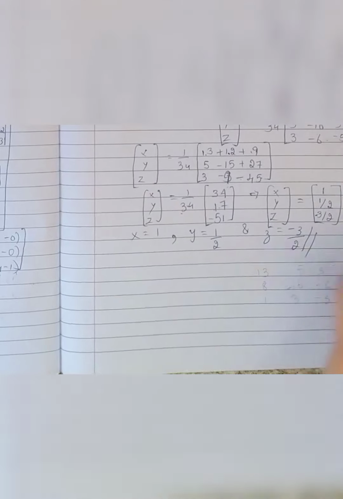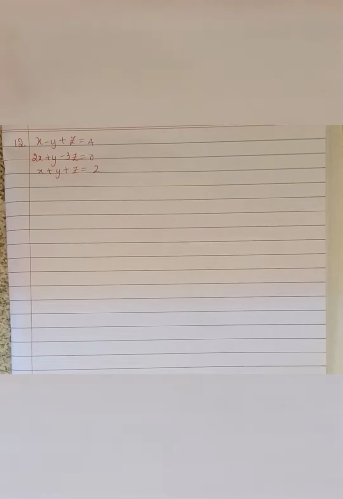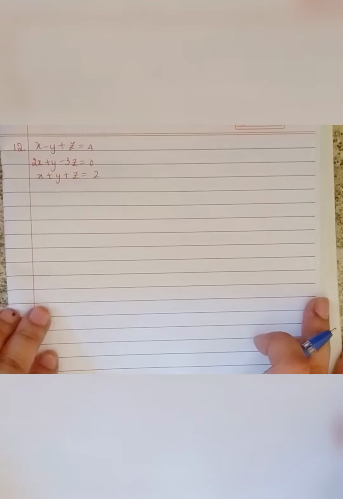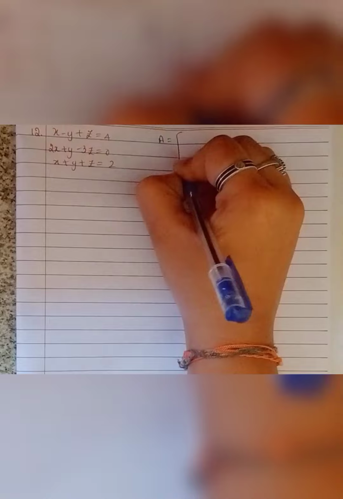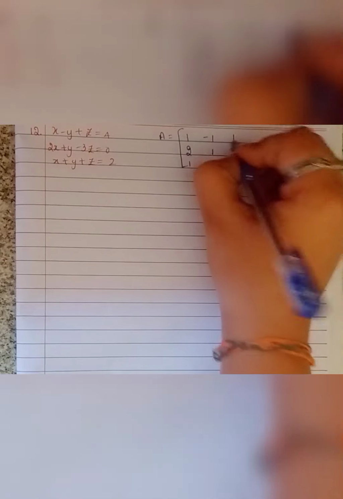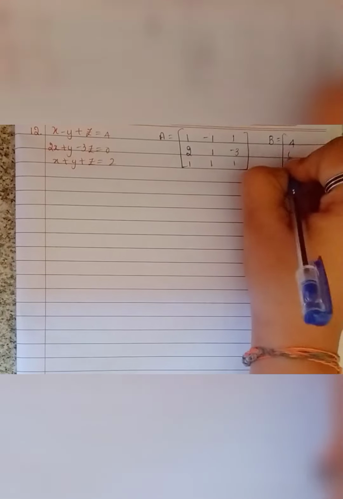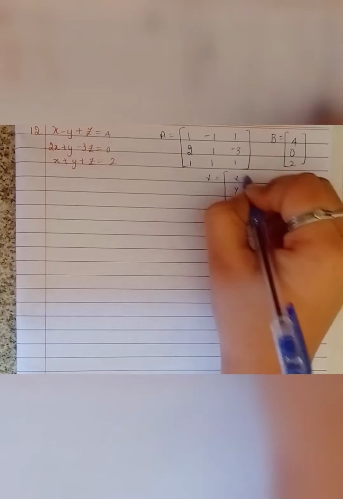The 12th problem is given as x minus y plus z is equal to 4, 2x plus y minus 3z is equal to 0, and x plus y plus z is equal to 2. So A is 1, minus 1, 1; 2, 1, minus 3; 1, 1, 1. B is 4, 0, 2. X is x, y, z.